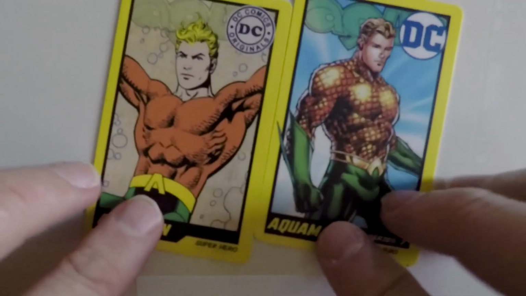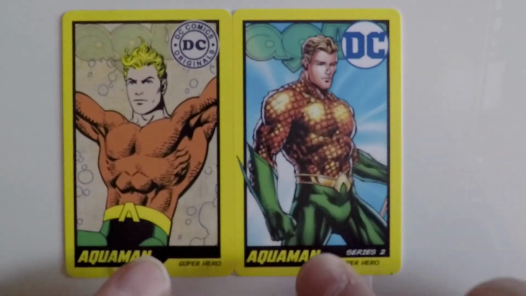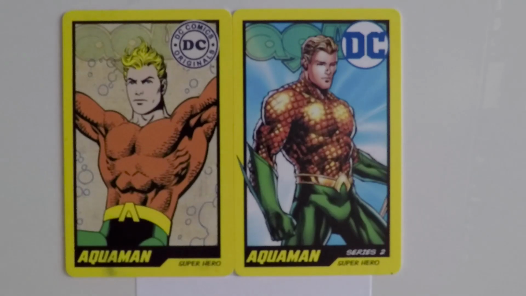Let's move on to card number 5, and card number 5 is a special one because it's the rarest card in the Hero set. Those of you who have followed my channel will know it's Aquaman. There we go. Big difference in the animation style here. I really like the 3D model of Aquaman. It just looks good. It's a nice design.